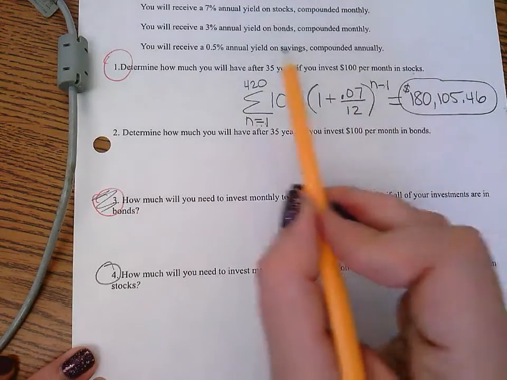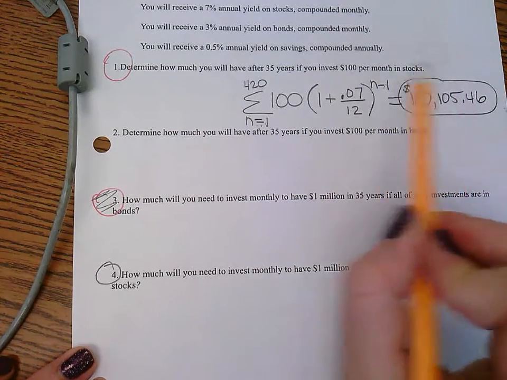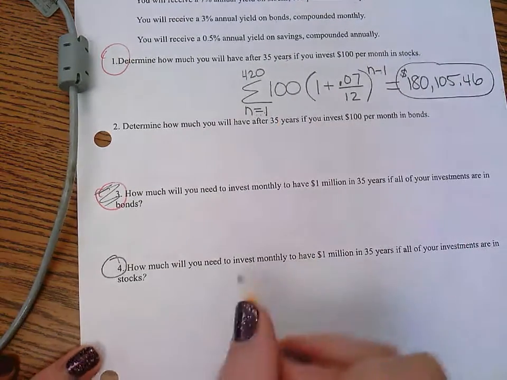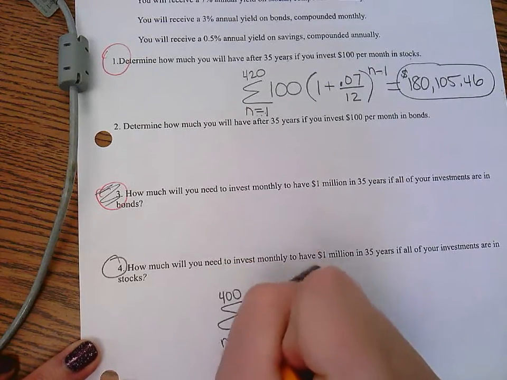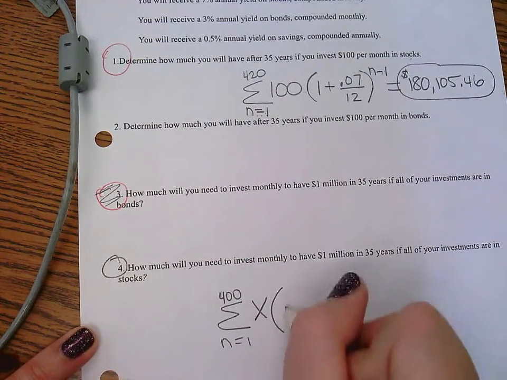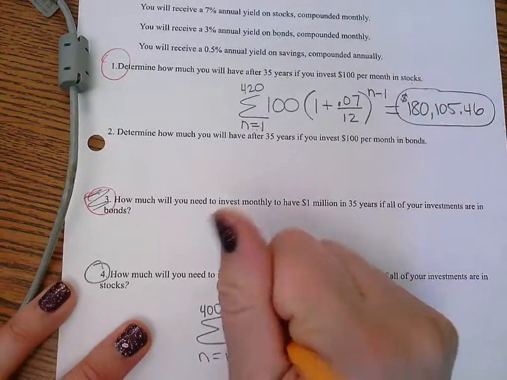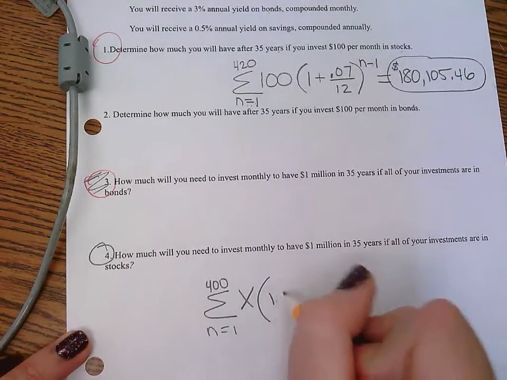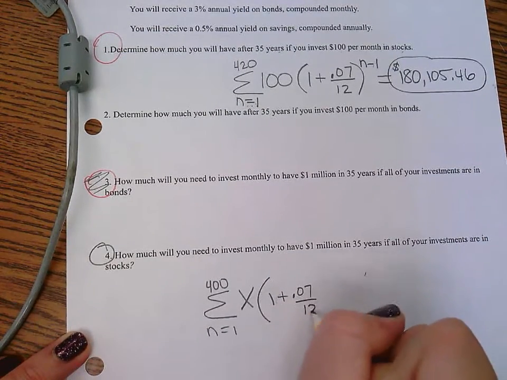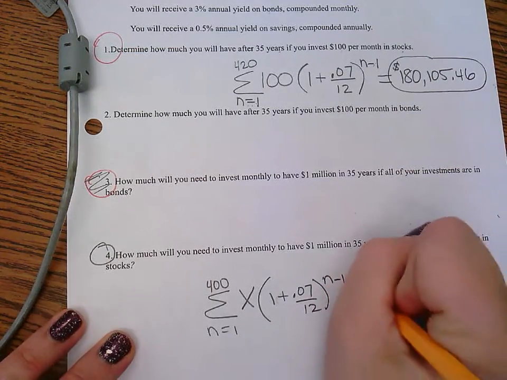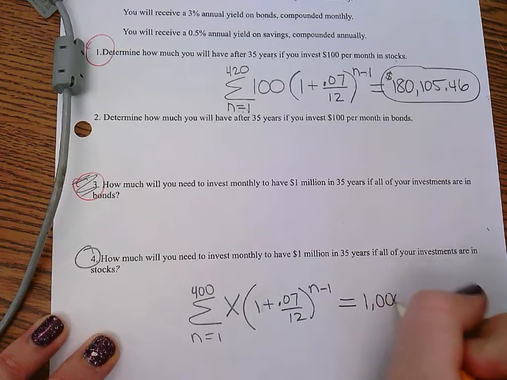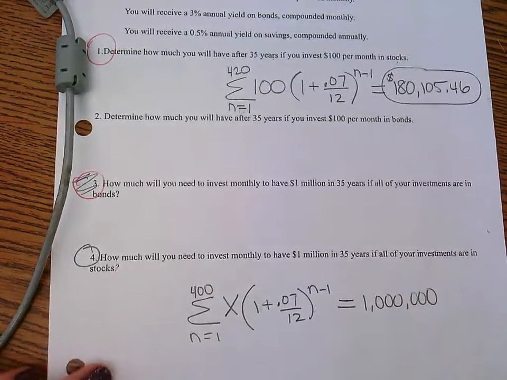So I'm going to use this equation again, but I'm going to put an X in for that monthly investment because I don't know how much to invest. 1 plus 0.07 divided by 12 to the n minus 1 power. I want that to equal $1 million as my outcome.